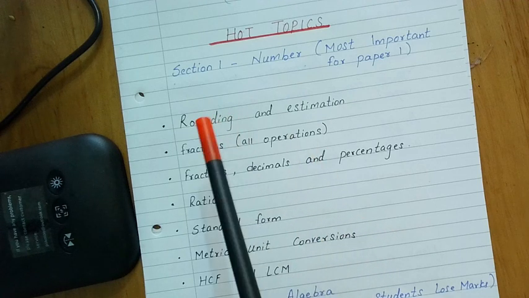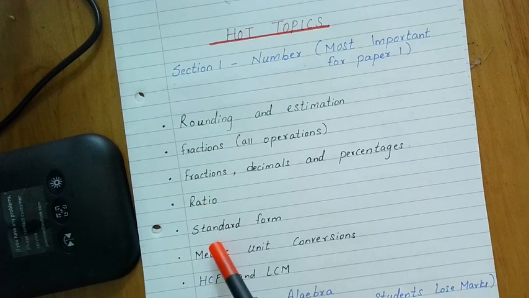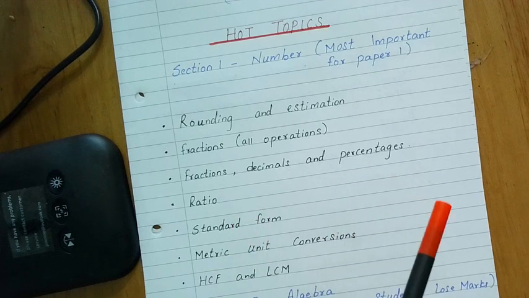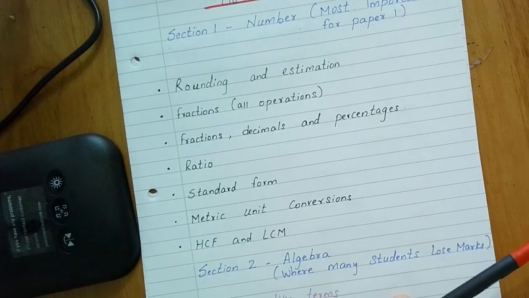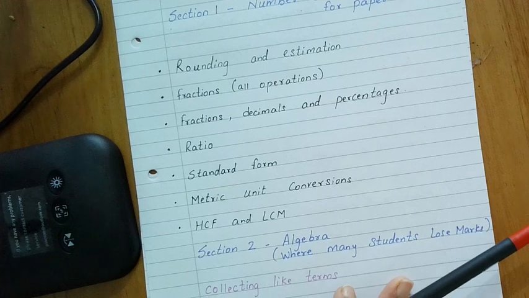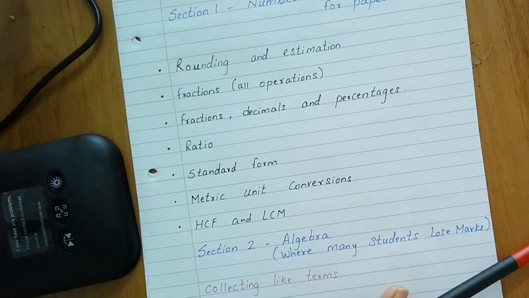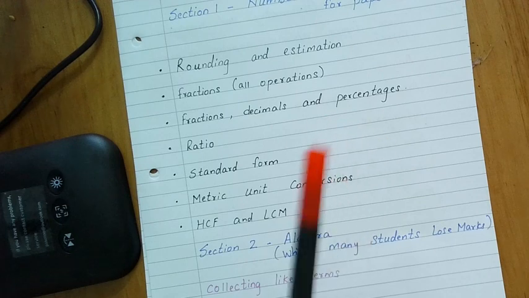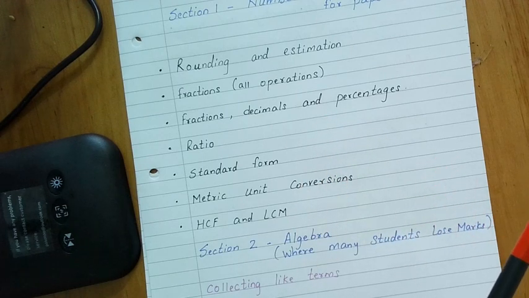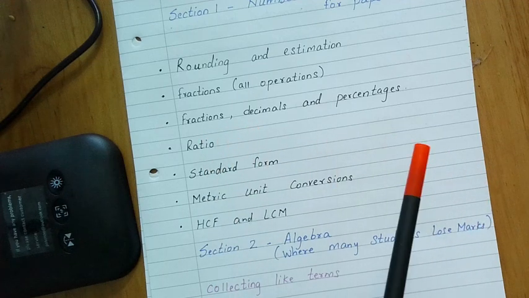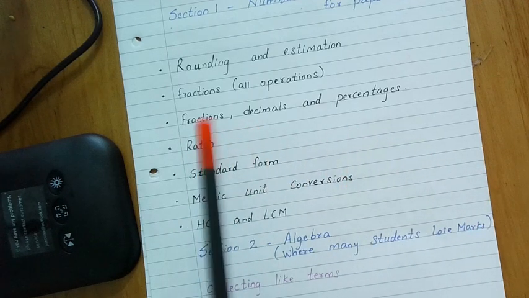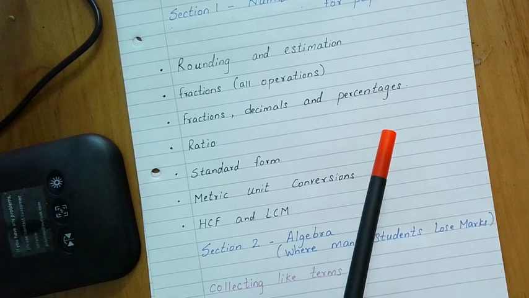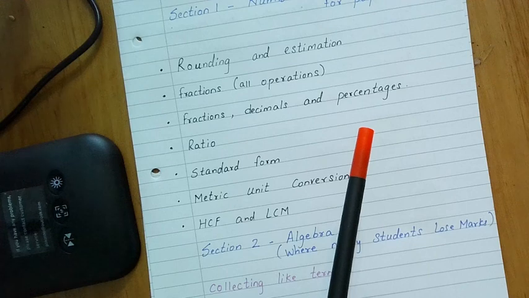So you can see there are only 7 topics in numbers. Try to master these in a short time, because only a few weeks are left for your GCSE exams. So give your best. Fractions and percentage alone can give you 15 to 20 marks. So this is a very hot topic. Just master fractions and percentage.